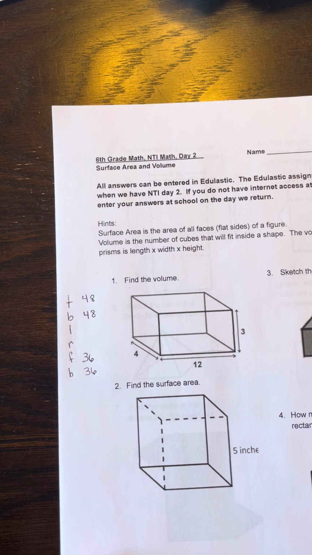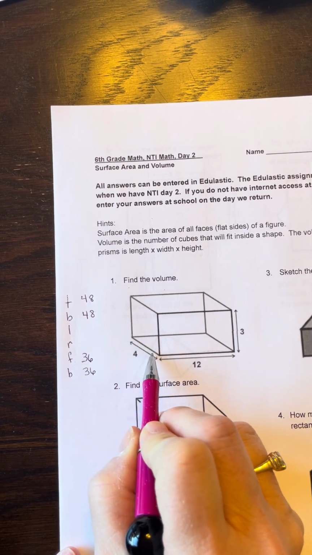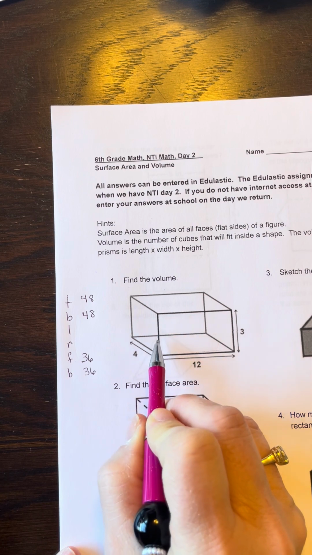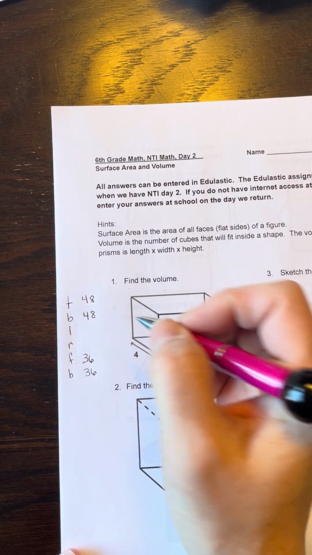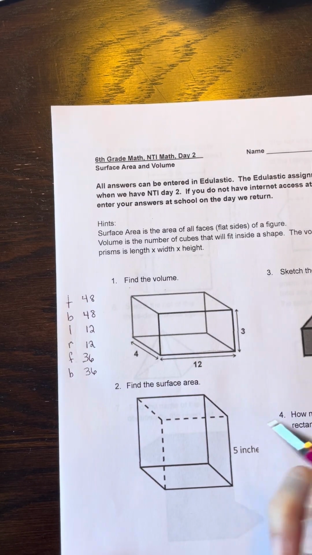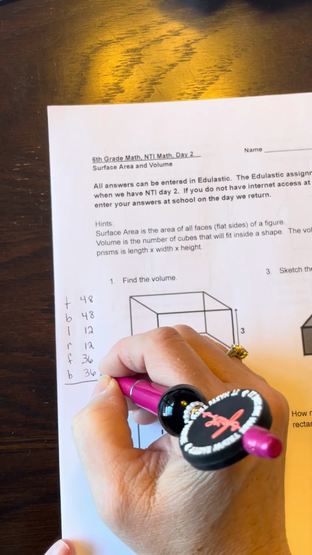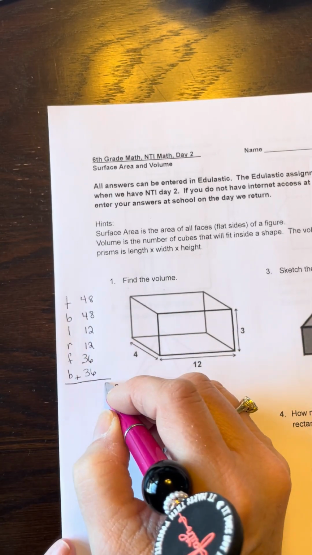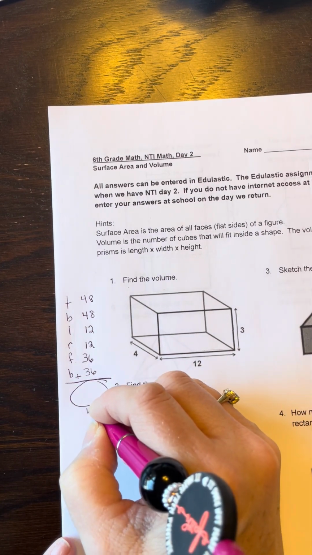Okay, the left side and right side, not quite as easy. The left side, I can see it's 4 wide. Think about how tall it is, and that would be 3. 4 times 3 is 12, so your left and right side would be 12. So if you want to get your surface area, it means find the area of all those faces, total those. So once you add all those together, you'll get your surface area. And that's going to be in units squared.